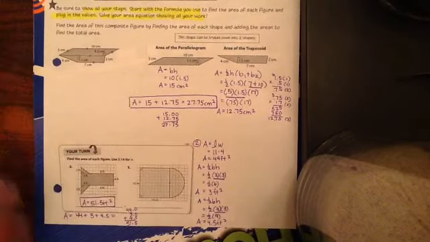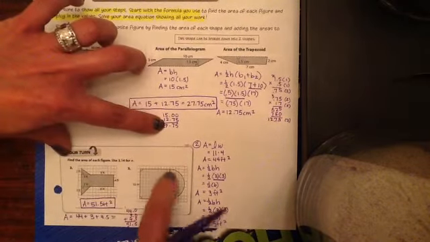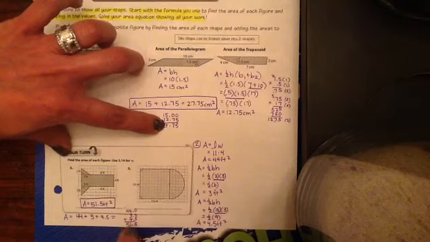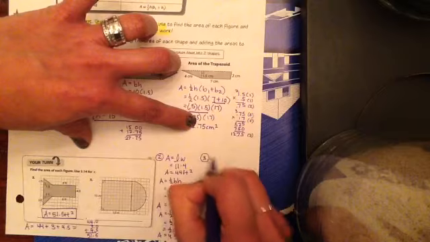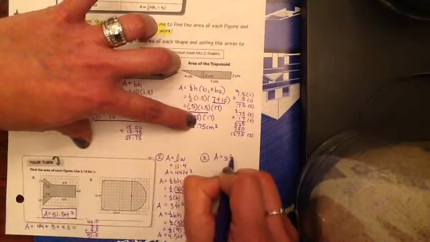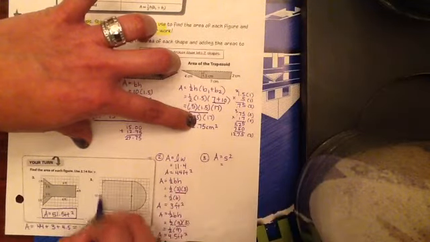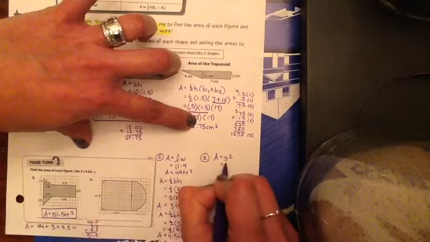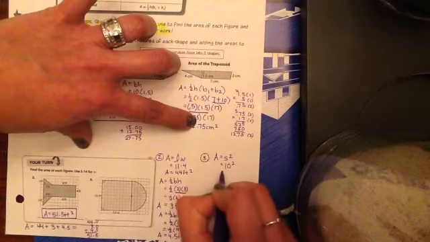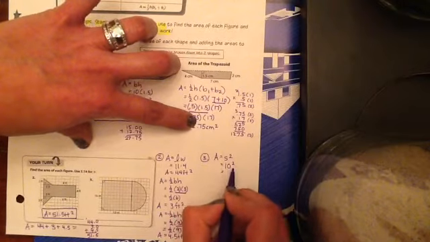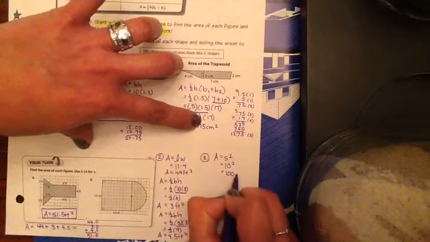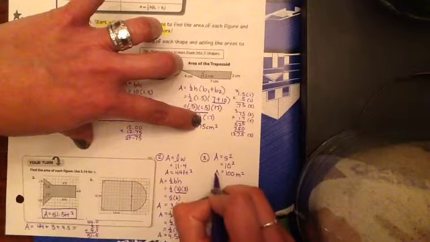On the second example, we have a square with a half circle. So we're going to start with the square formula for number 3, which happens to be side squared. The side of our square is 10. What do we know about squares? That every side is equal. So it's just side times side. So 10 times itself. 10 times 10 is 100 meters squared for my square.